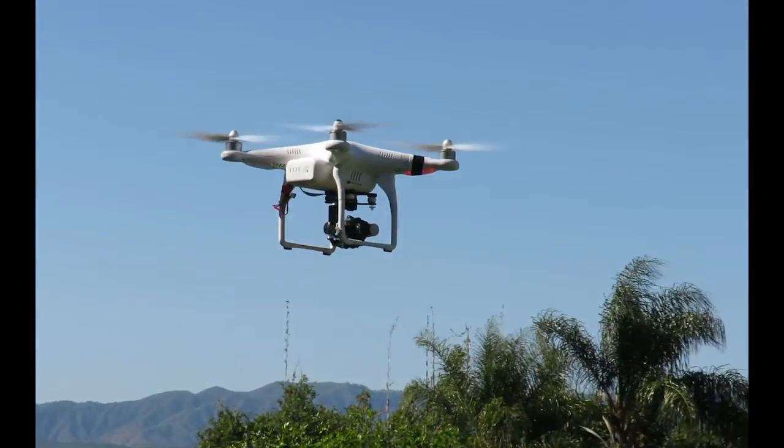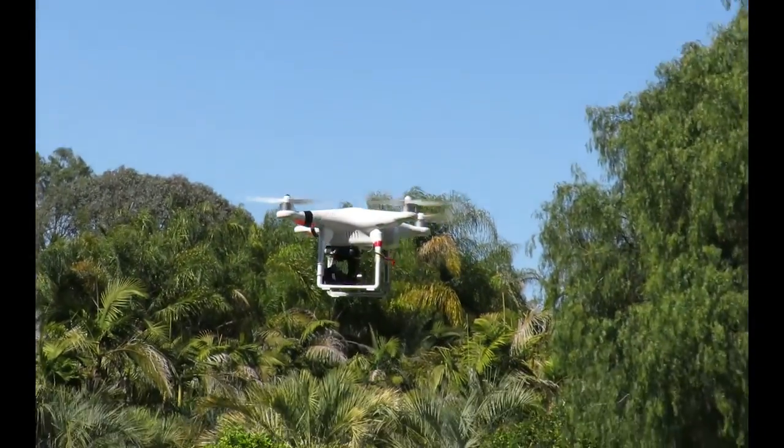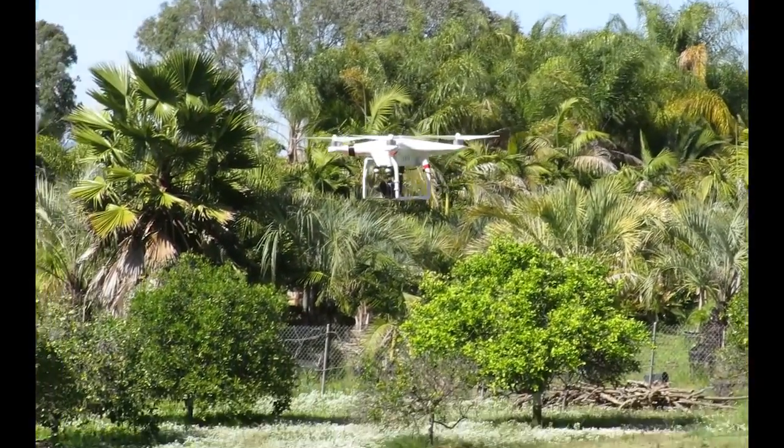Let's discuss flight modes a little bit. Flight modes are the different types of flight patterns that you have within your remote and the flight controller in which you're using on your drones.